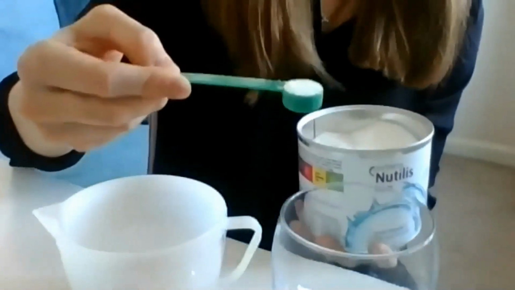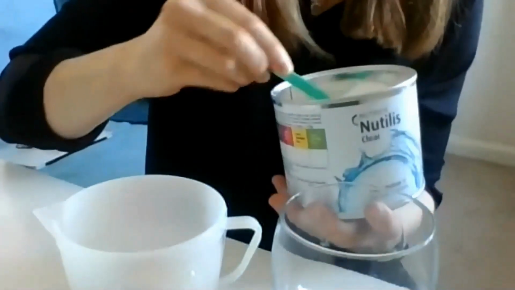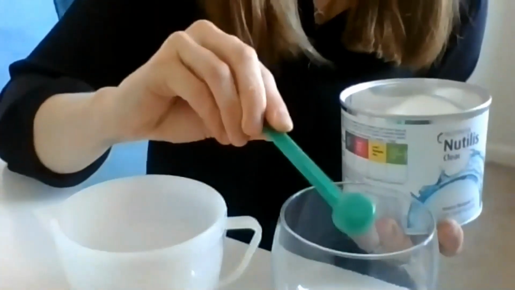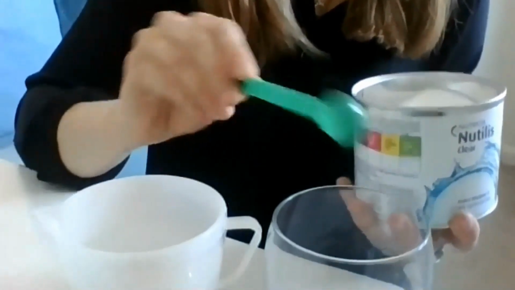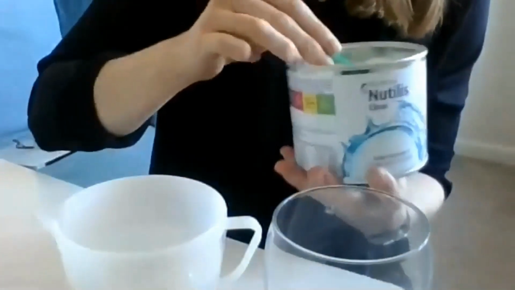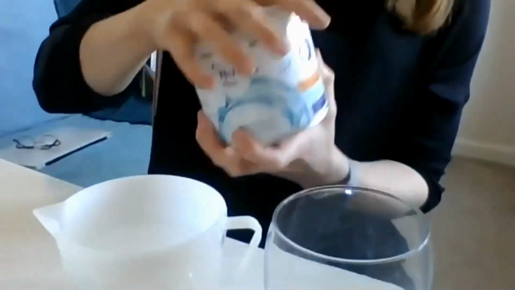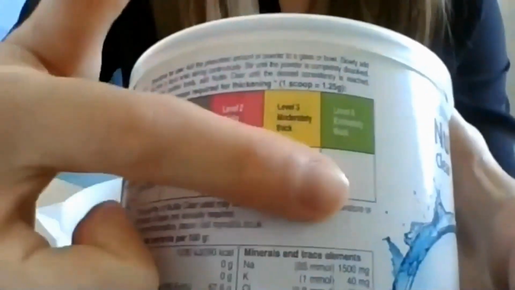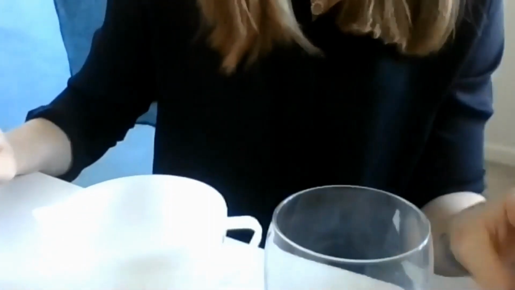So I've got my scoop here, pop it into my dry cup. If I was going to put it into a wet cup, it would start thickening straight away, and it would get quite lumpy. So I'm putting it into a dry cup that I'll be drinking from. You can see on the back here, it has the level of fluid and how many scoops you need, and it will be different for different brands. But for level 2, I need 2 scoops of this product.